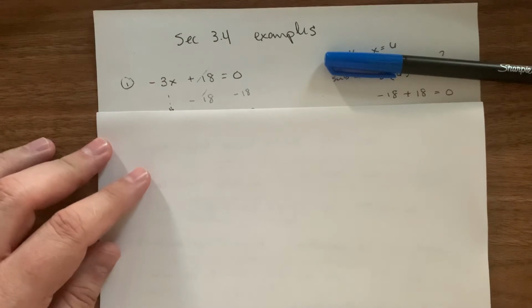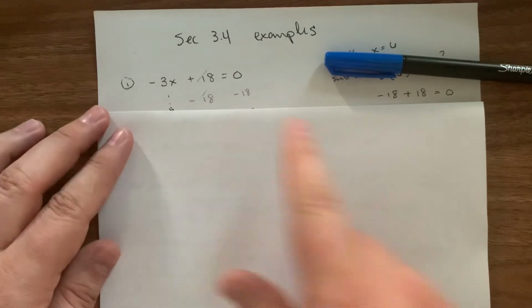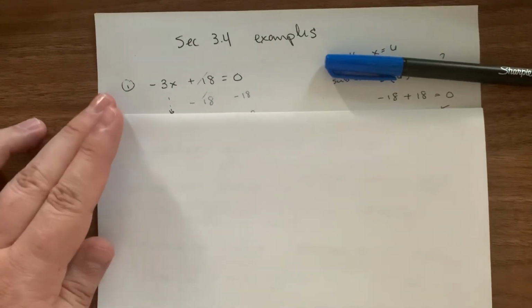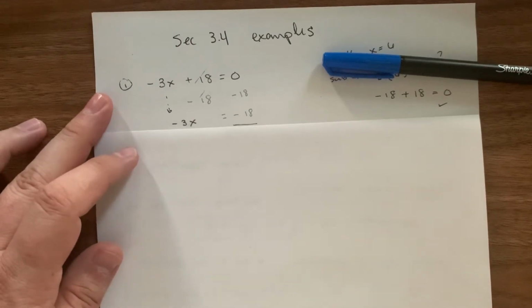So I can do the same thing to both sides of my equation, and I'm going to do the opposite of whatever is there. If this is plus 18, I'm going to do a minus 18. I'm going to do the same thing to both sides. That's essentially going to cancel the 18s from the left, and then I'll get my second line here, which would be negative 3x by itself is equal to negative 18.